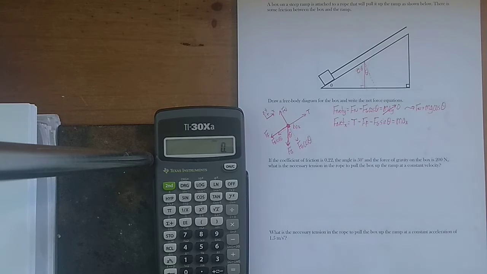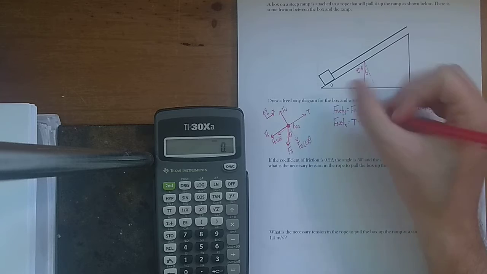I am of the opinion that it's always good to try and write things in as simple of terms as possible. Now, simplest terms doesn't mean the least amount of terms, it means the things that are easiest to measure. Or if you have equations for things, it is a good idea to substitute in. So I'm going to look at this Ff.